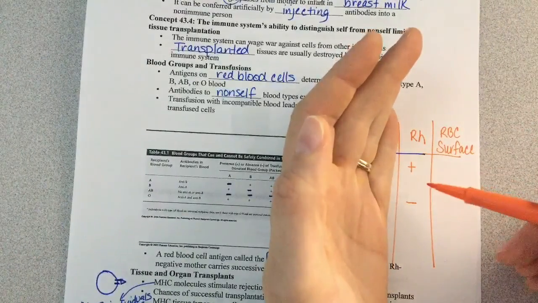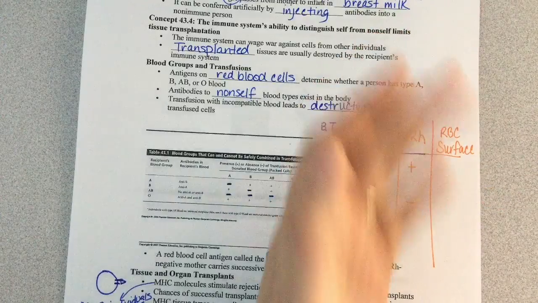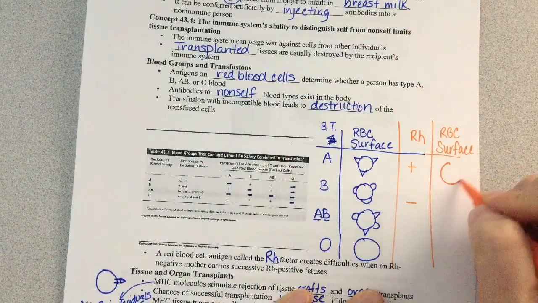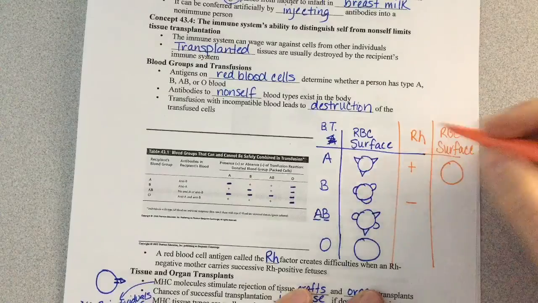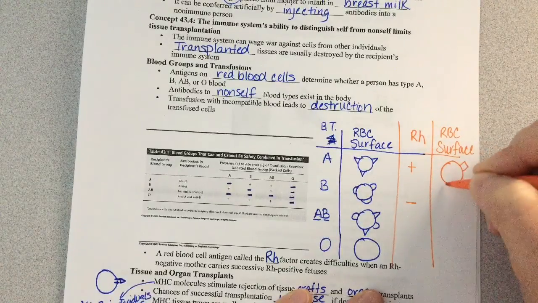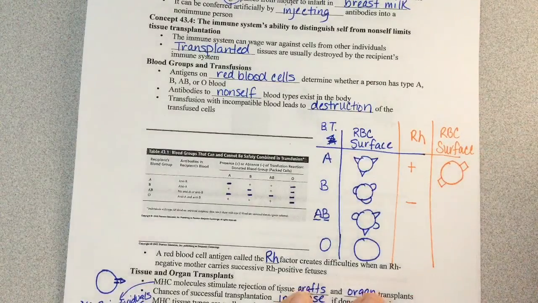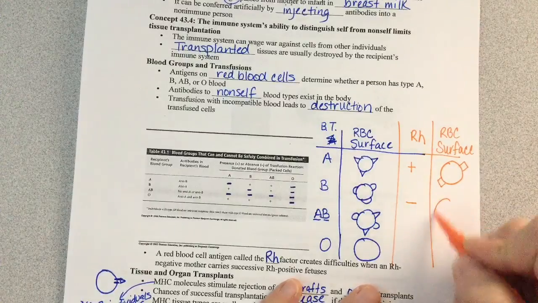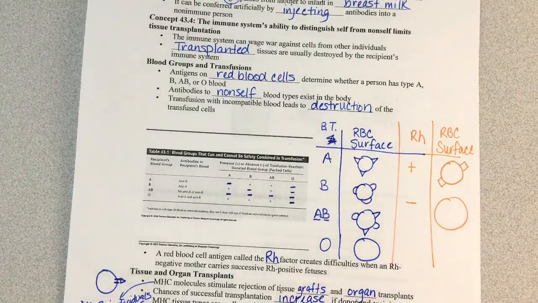So there is an Rh antigen. Let's say here's your red blood cell. I'm going to make a different shape, a square shape. So that's the Rh. Rh positive means you have the Rh antigen. Rh negative means that you do not have the Rh antigen. And so this is another factor to take into consideration.